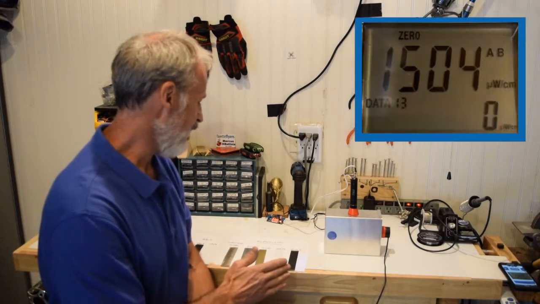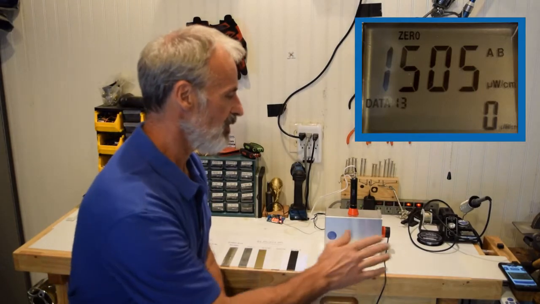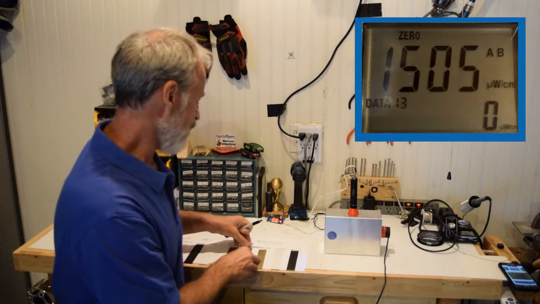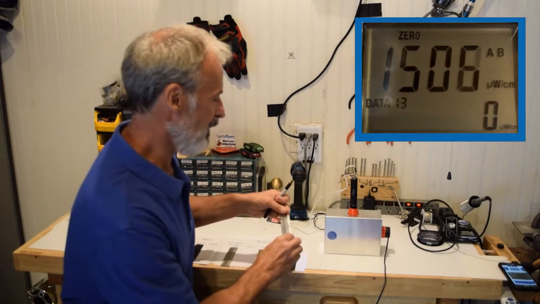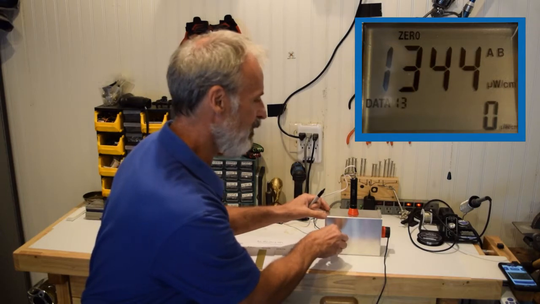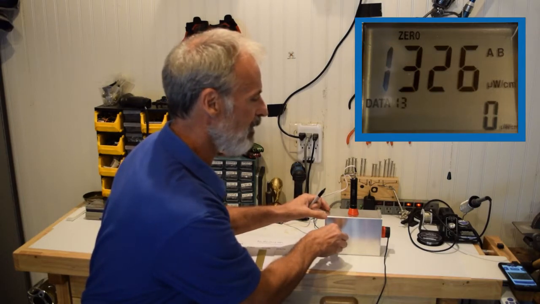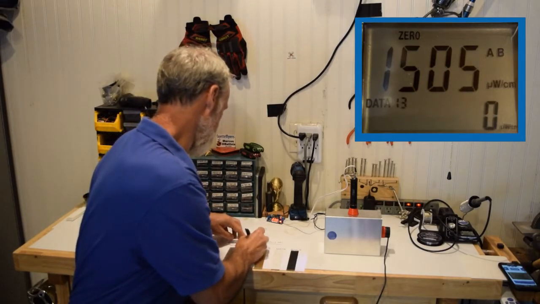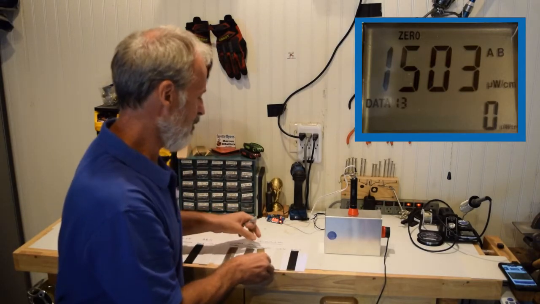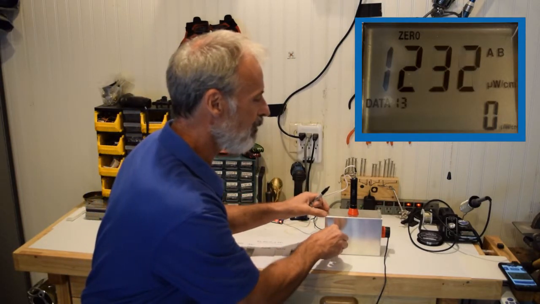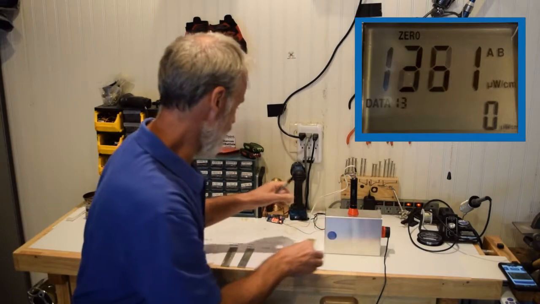We'll start with the aluminum first. As you can see, we're getting about 1,500 microwatts per square centimeter of energy in the box. We'll slide it all the way to the back. You can see with aluminum, it drops to about 1325. With gold painted aluminum, 1230.